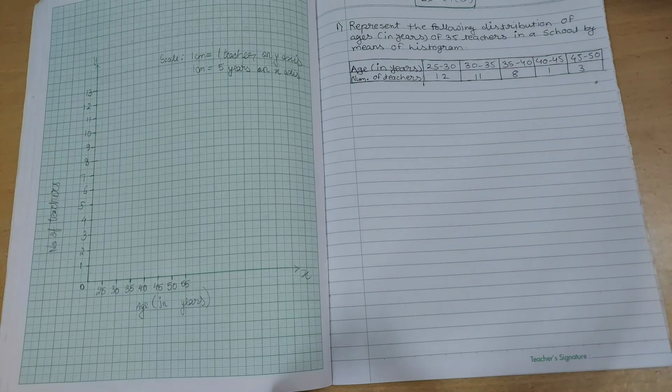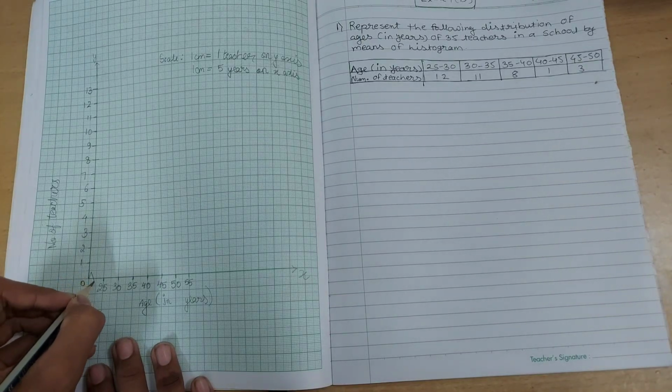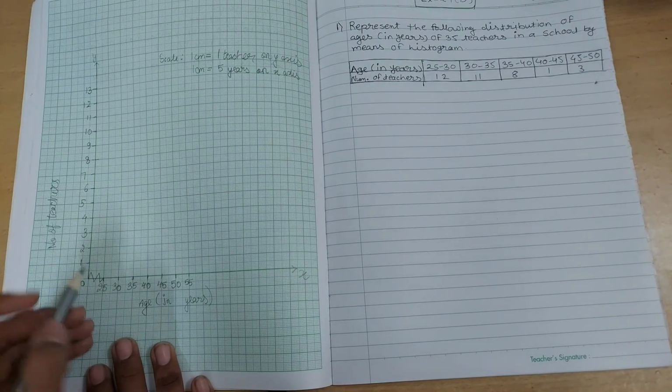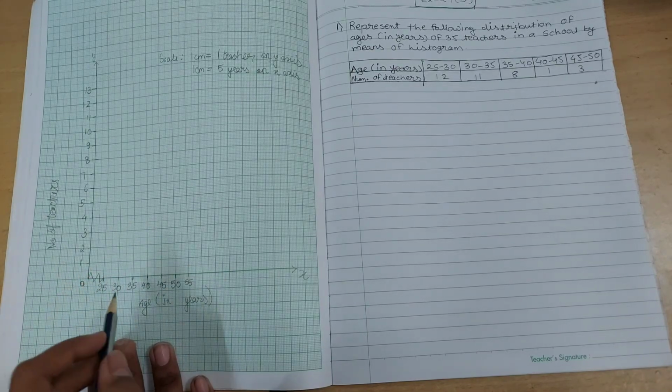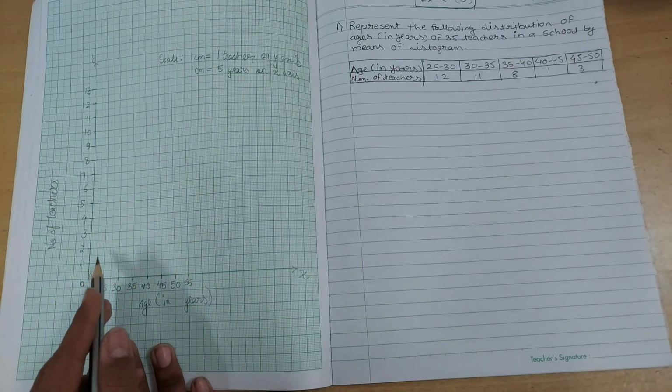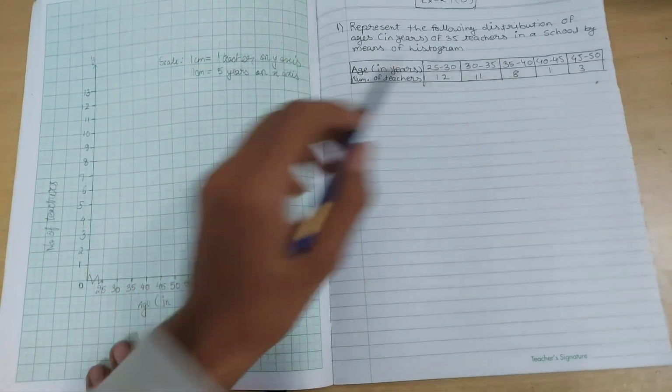So in such a case, if you can see that your x-axis does not start with the origin, you will make a kink, a zigzag line. This represents that we have made a break here, and then we have begun. Now from here you can make your bars, rectangular bars, according to their frequency.